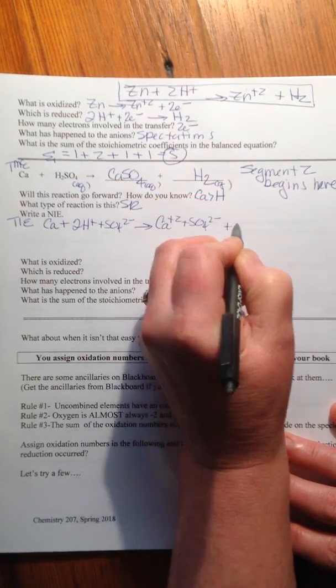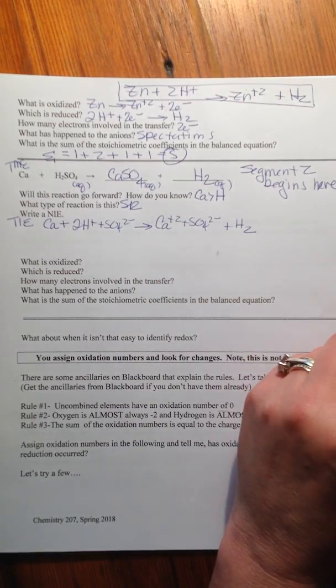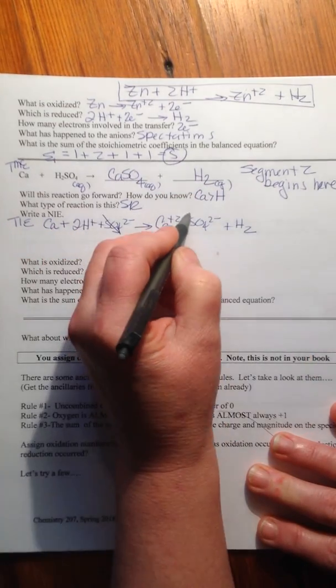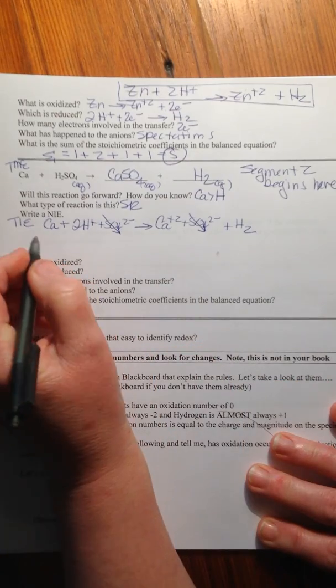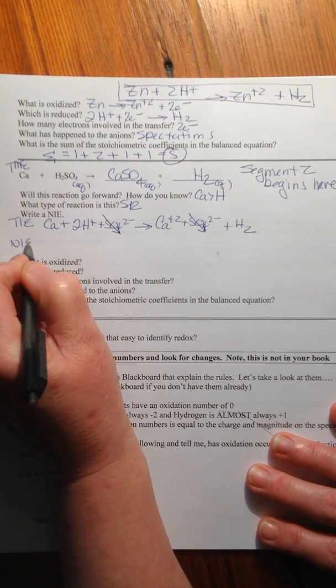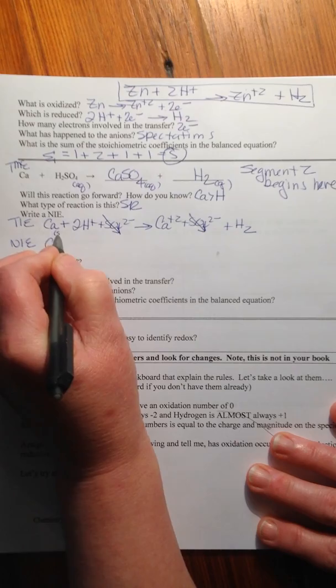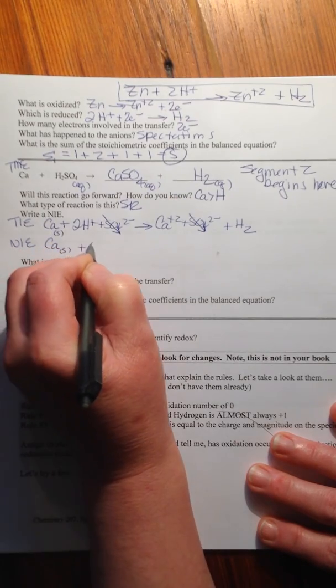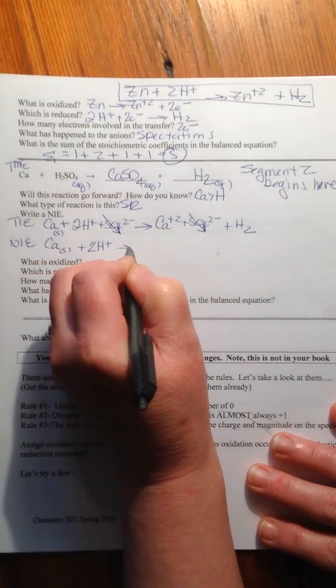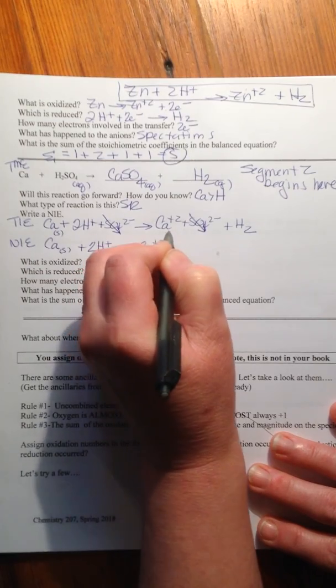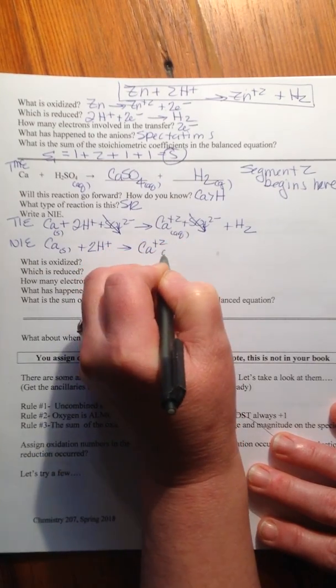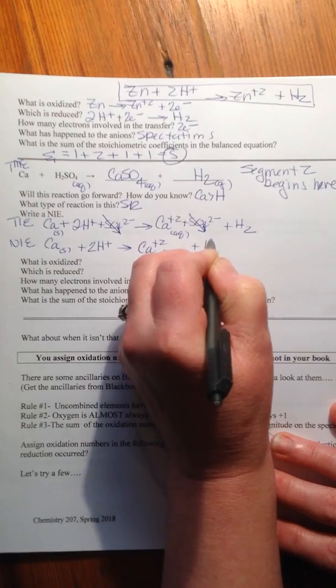Hydrogen is a gas, so we leave that alone. Spectators include sulfate, so we have our net ionic equation as calcium, which is a solid, make that obvious, plus 2H plus, yields calcium ion, which, remember, is aqueous, plus hydrogen gas.